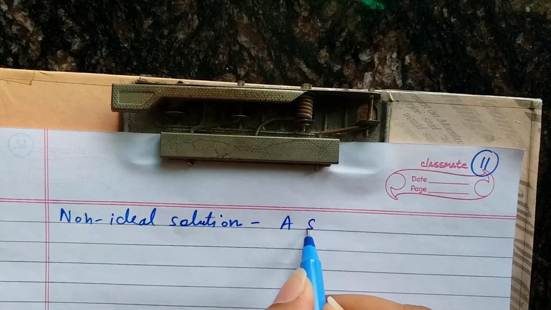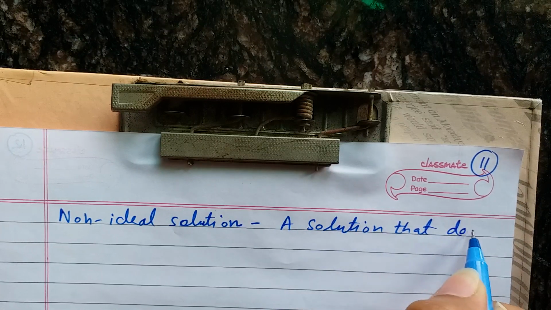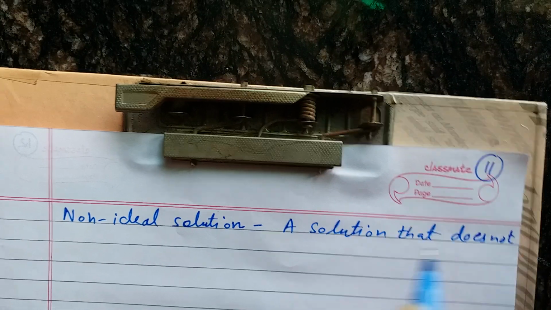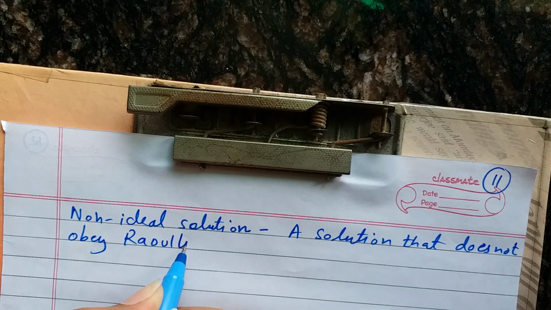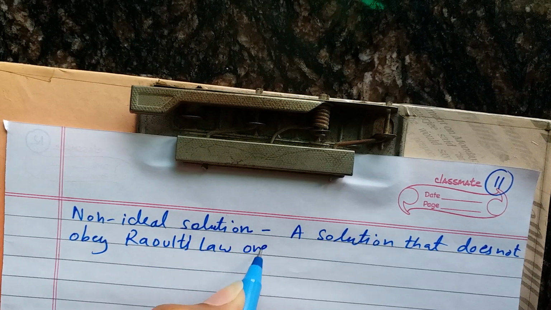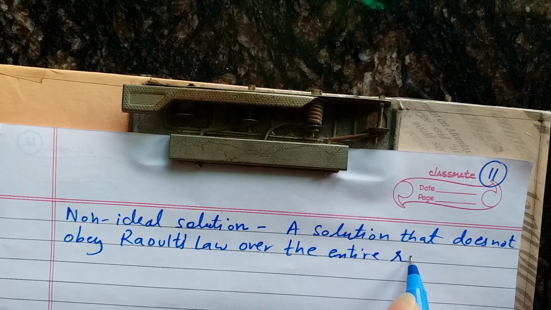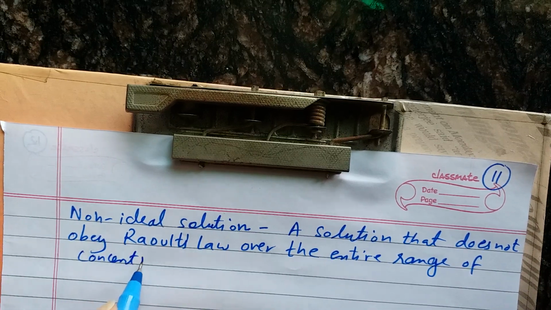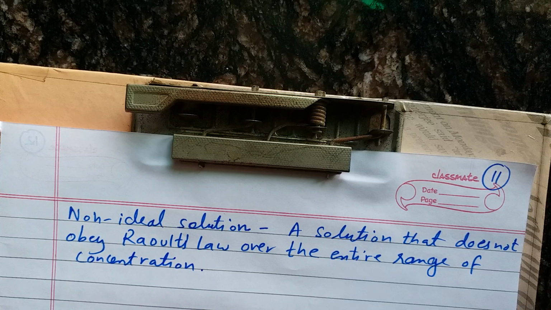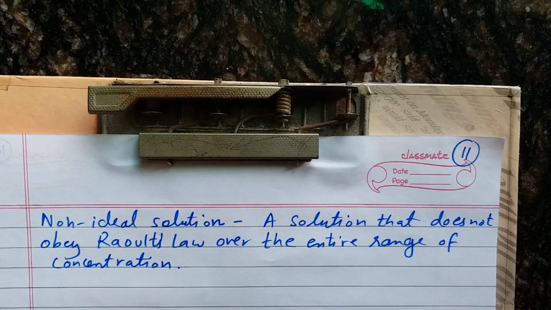So what is a non-ideal solution? A solution that does not obey Raoult's law over the entire range of concentration. Such a solution is a non-ideal solution.